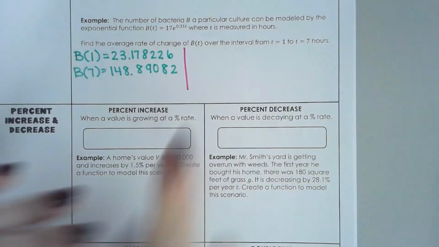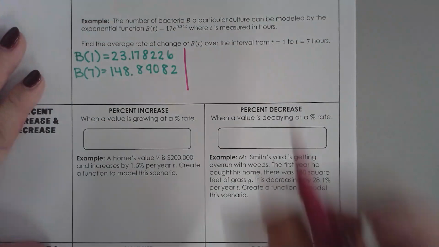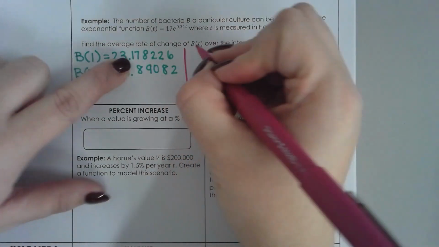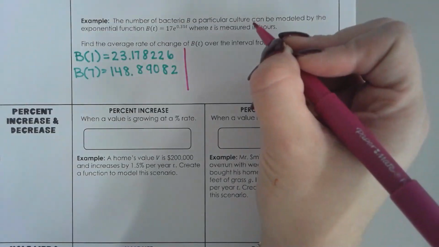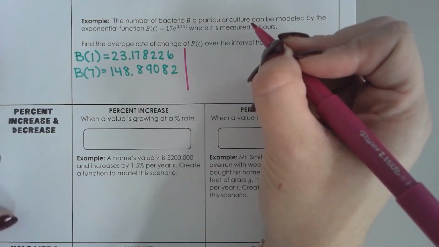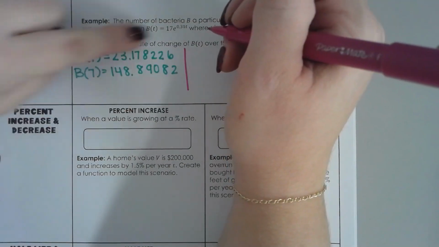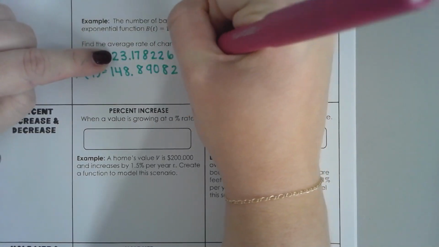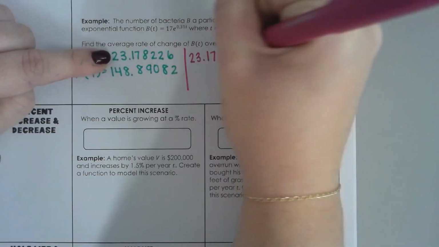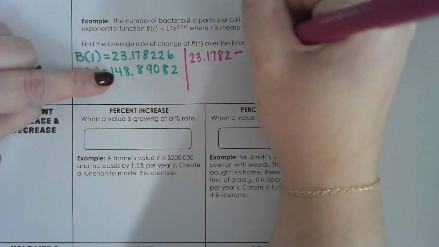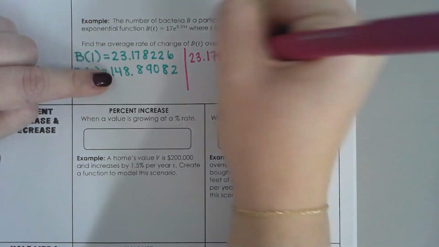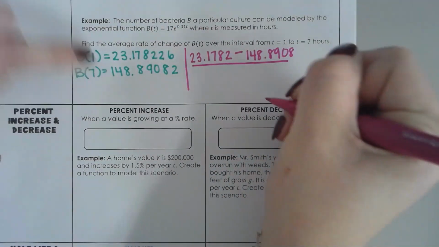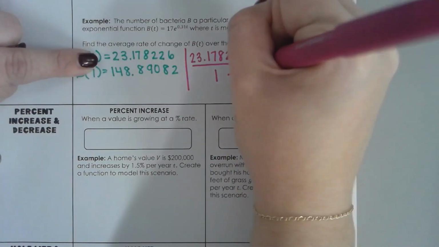And now your fraction, you kind of have two options. You can put these full numbers, or you can put just b of 1. But it's easier to think about it if you put the full numbers. So we're going to subtract the y values on top. 23.1782, I'm just going to put that, minus 148.8908 over, then subtract the 1 minus 7.